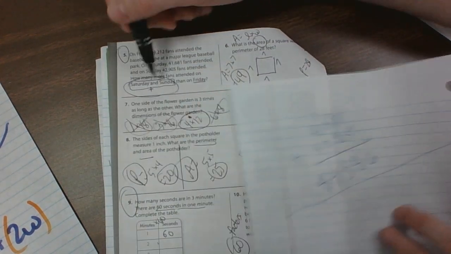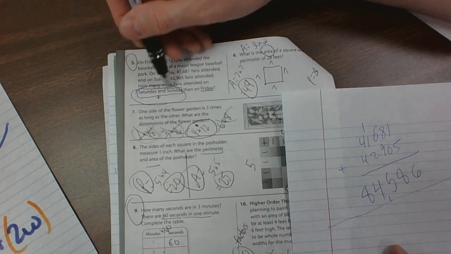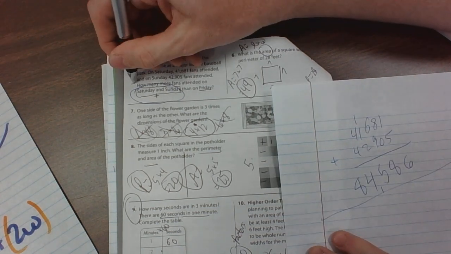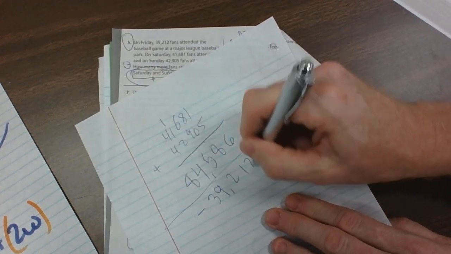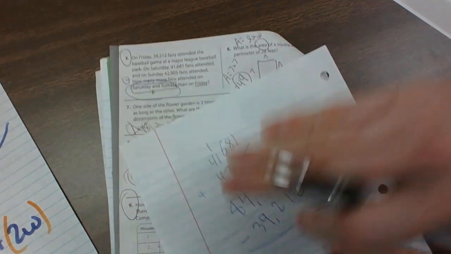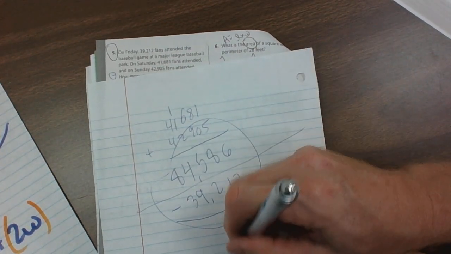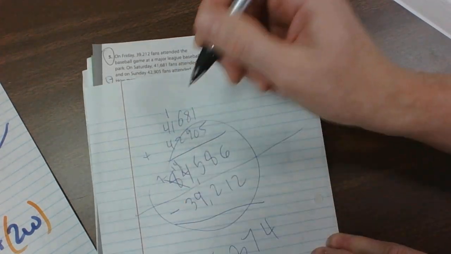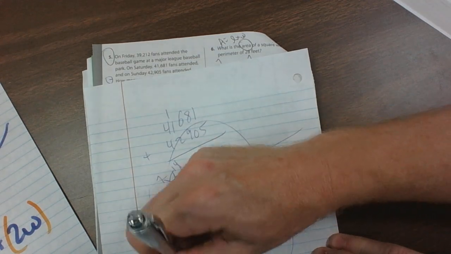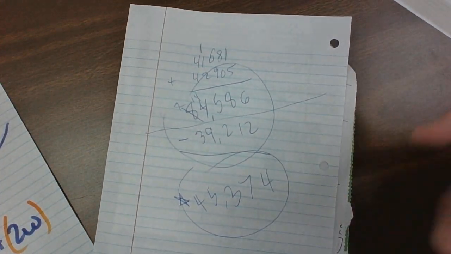Well, that was Saturday and Sunday. So they combined those. And it didn't say combine, but we saw Saturday and Sunday. How many more? We knew we were going to do some subtraction here. So we take that 39,000. Make sure I'm writing the correct numbers. 212. That's one thing you always want to check when you go from here to here or write them there. Make sure you're writing the right numbers. 473. You have to regroup here for a 5 and a 4, and your final answer should be 45,374. Some of us made mistakes there.